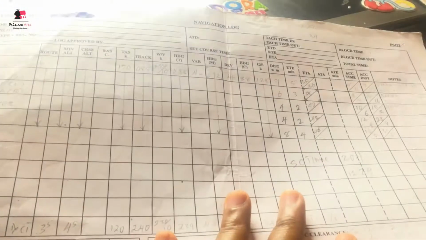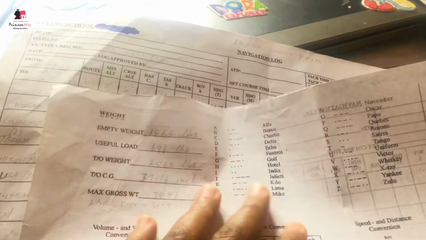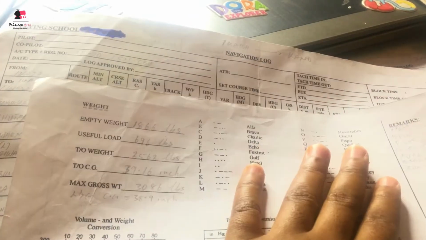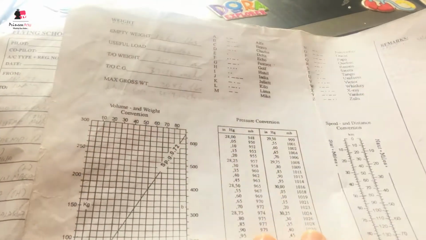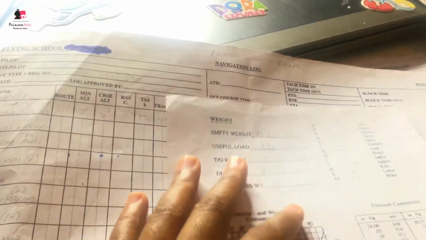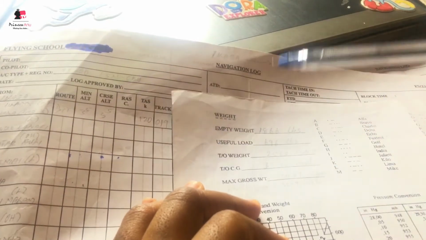So guys, this is how a nav log looks like, but this is not all actually. The one at the back is a separate thing, because it has to do with weight and balance. But funny enough, you have all your Alpha, Bravo, Charlie, Delta, Echo, Foxtrot, Golf, all those things at the back here, just in case you're forgetting anything. This can remind you. You have your pressure conversions. You have your statute mile, nautical mile. You can use this as a ruler, but I don't think we've ever used this as a ruler actually. Then this one has to do with weight and balance on its own.